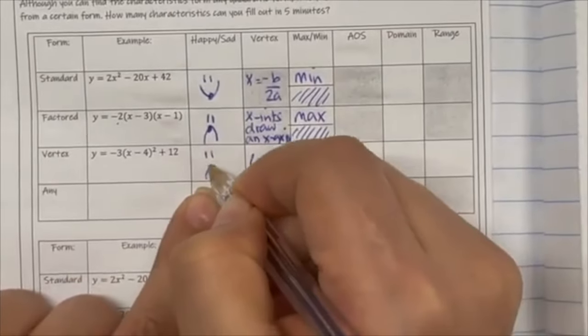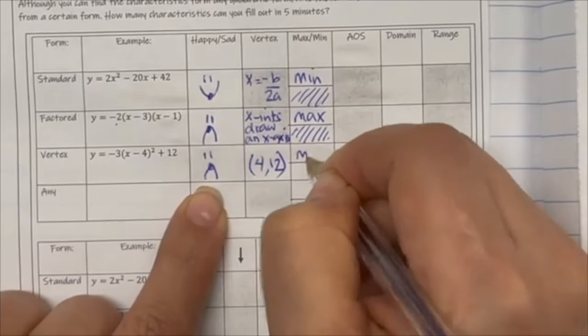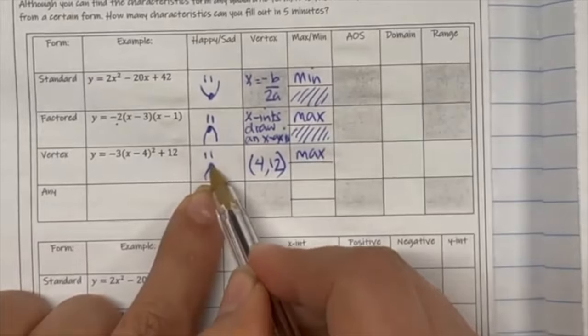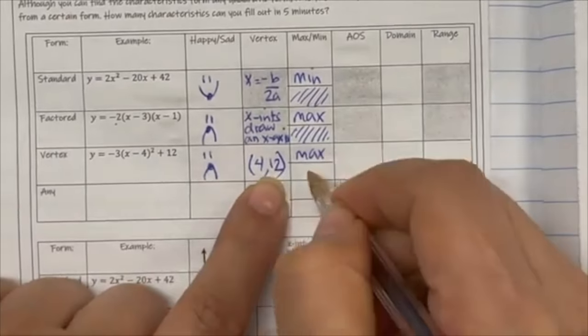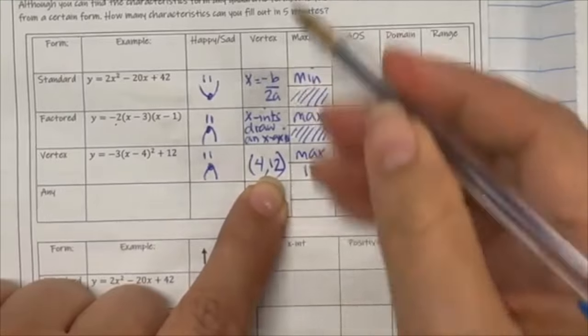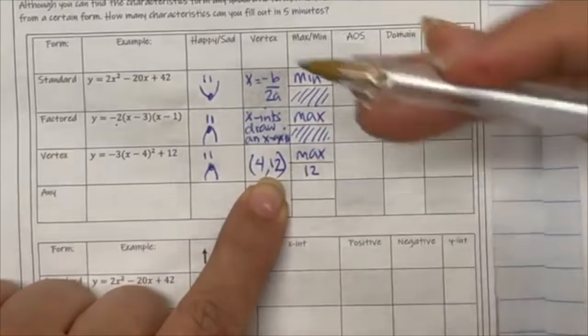All right, this one is a maximum because it's at the top. Do I know what that maximum point is? Yes, I do. It's 12. Okay, so my highest point is 12. That's how high the graph is.